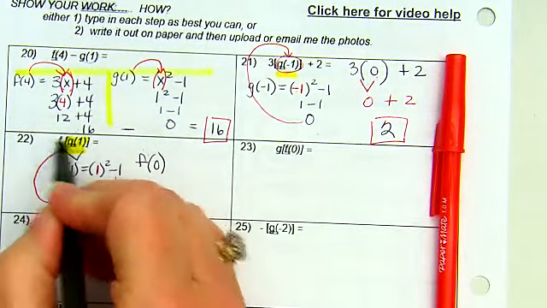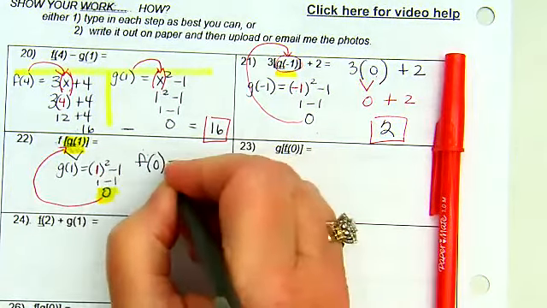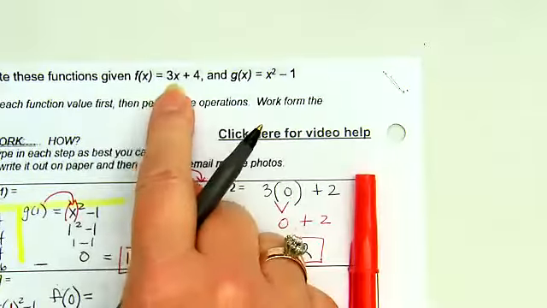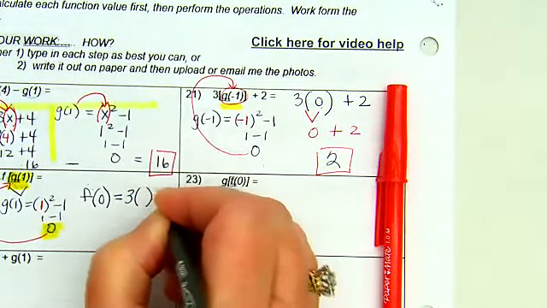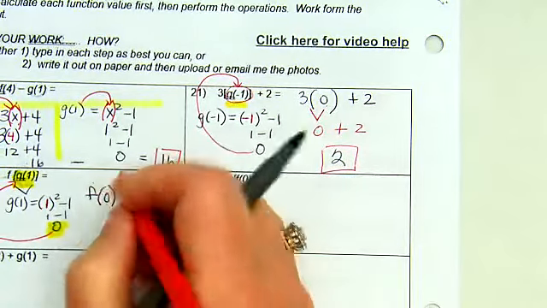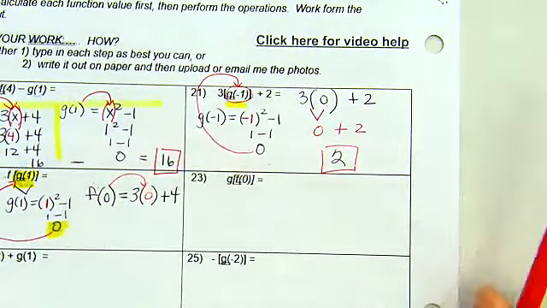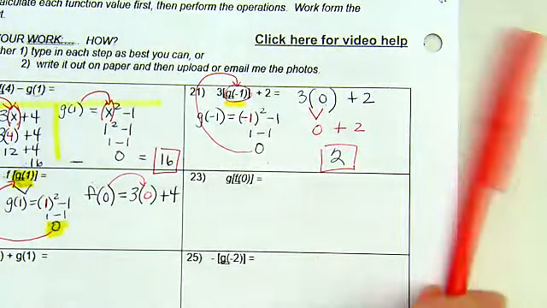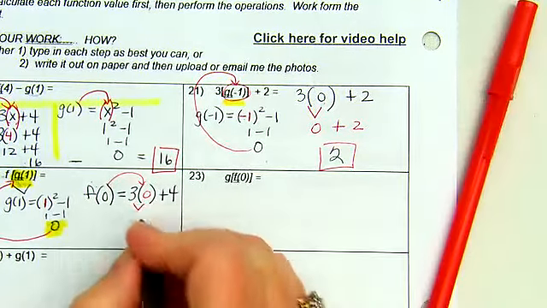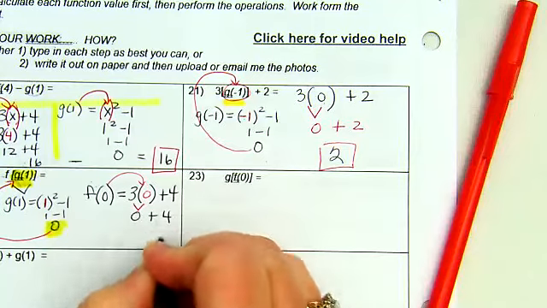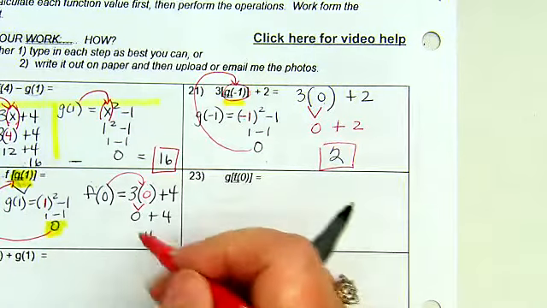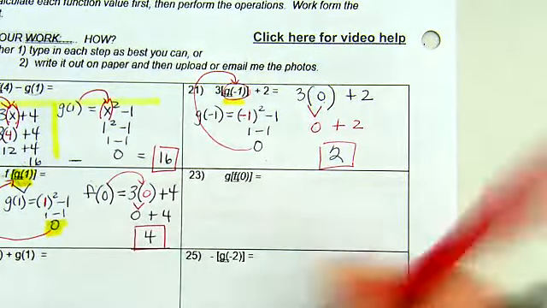So f of 0, and the function f is 3x plus 4. X is the 0. 3 times 0 plus 4. And there is my final answer.